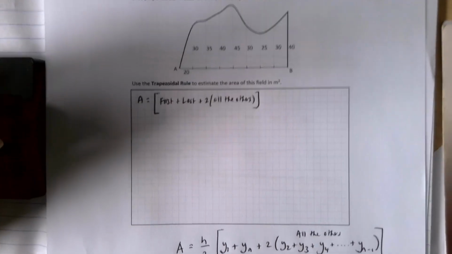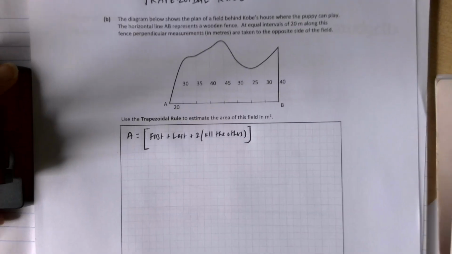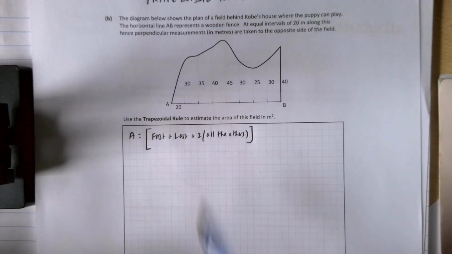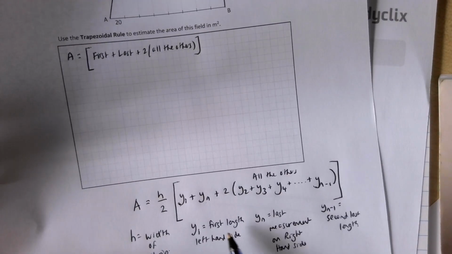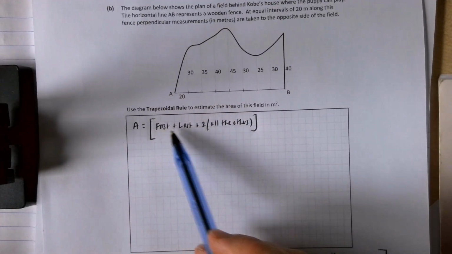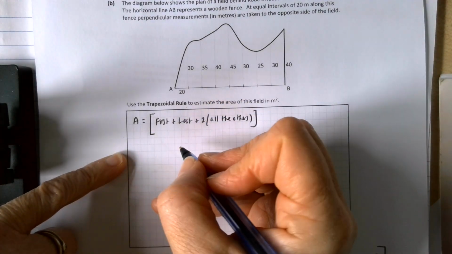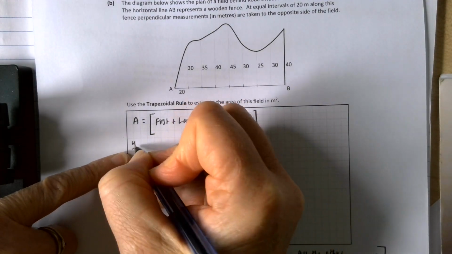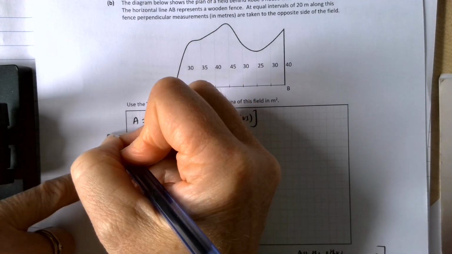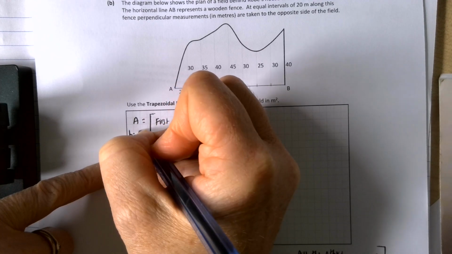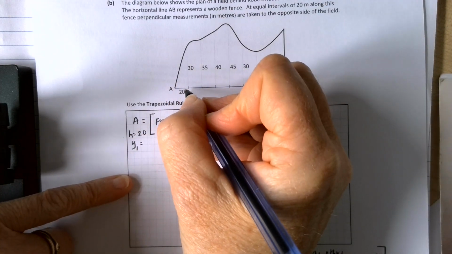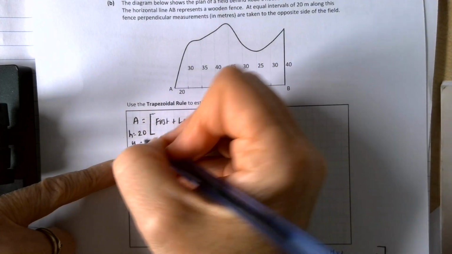Okay, let's use this and we'll see how it goes. We're quoting the trapezoidal rule. We've got our trapezoidal rule down here. We've also written down the English version. So if you want to, you can write down your lengths. H, first of all, is 20. It's the width of the strip, 20. Y1 is 0.